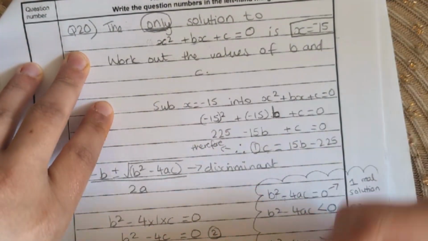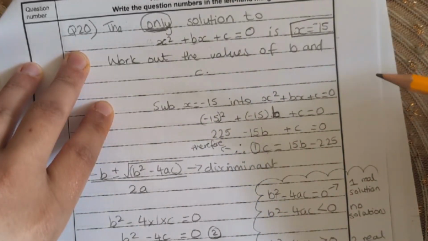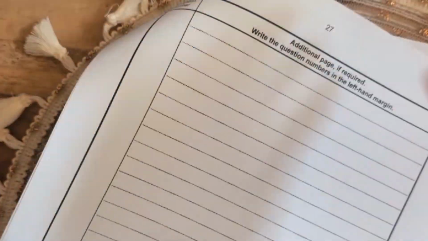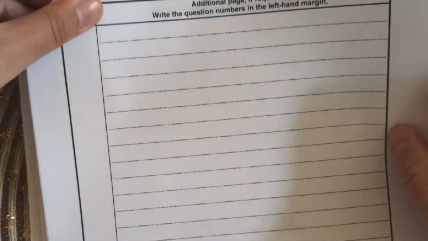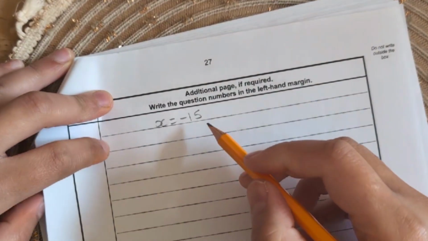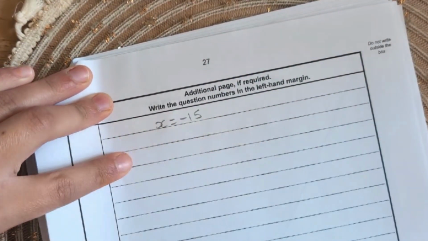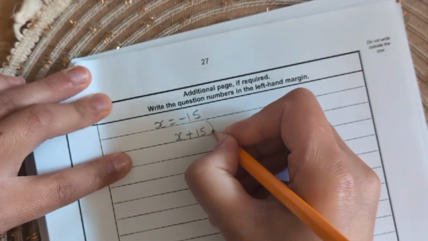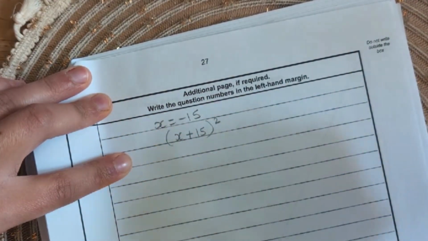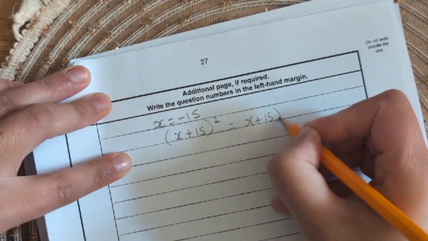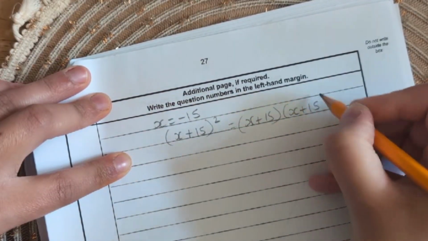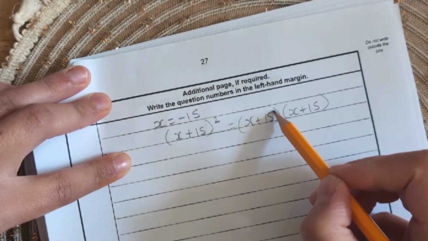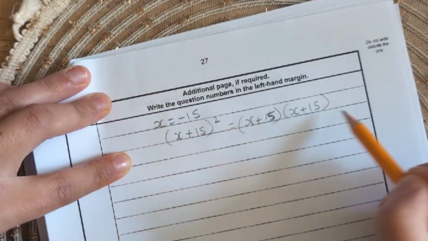So you can see it's quite a long-winded way. That's one way to work it out. Another one is actually quite easy, which will make us think, why did we do all of that? But it's good that we know both ways. Since we know that x is equal to negative 15, that means my factorized form should have looked like x plus 15 squared, or x plus 15 times x plus 15. Since there's only one solution, which is x equals negative 15, my factorized form for this quadratic would have looked like this.